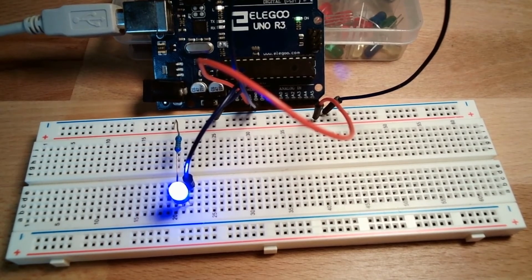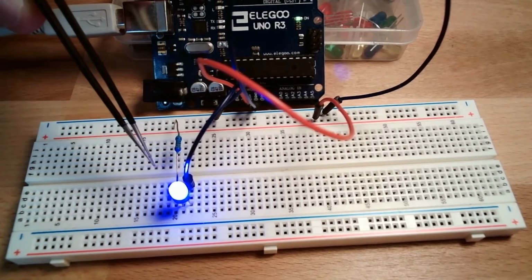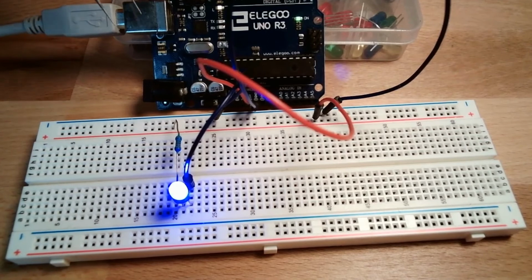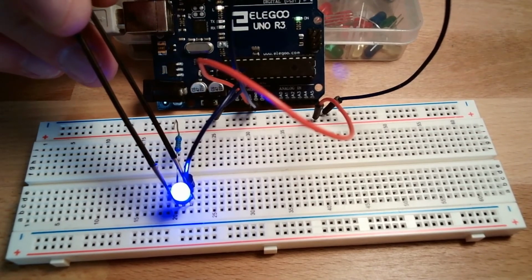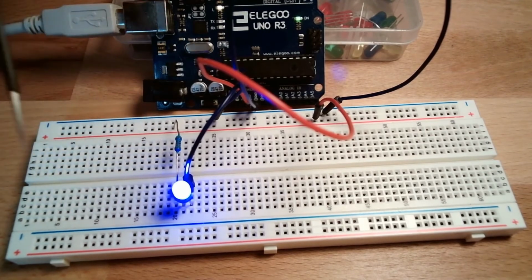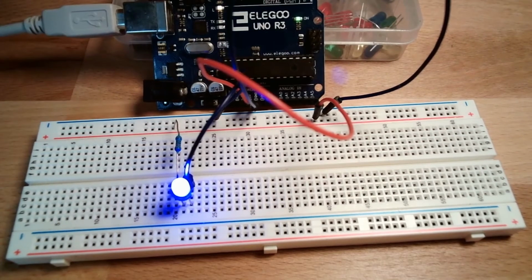Okay, so now we know this LED here is connected well. Now we want to have it turned on and off with the program. We do not want this LED on the board blinking. We do want to blink this LED. So the plus is now not coming from the plus. The plus should come from our Arduino.